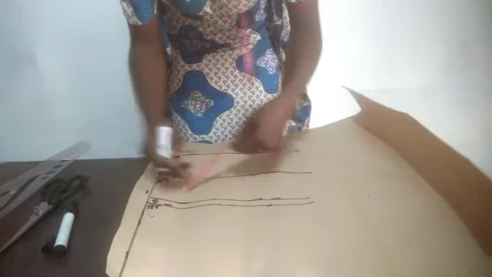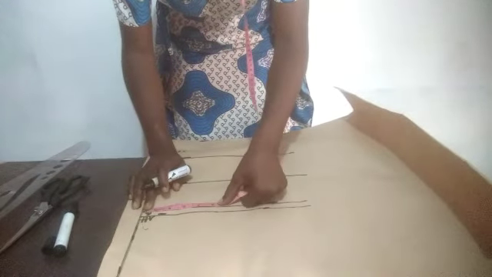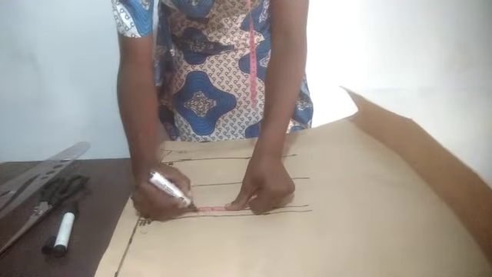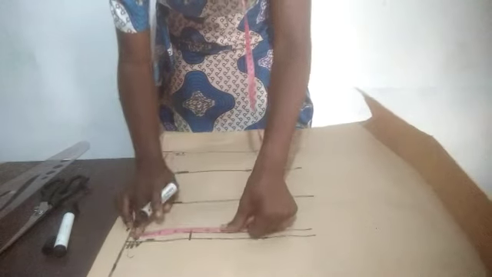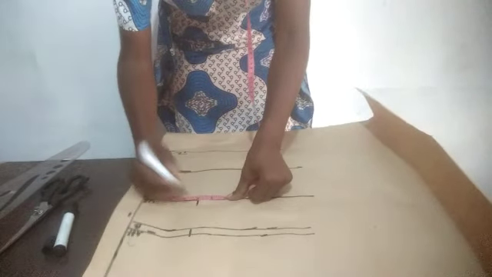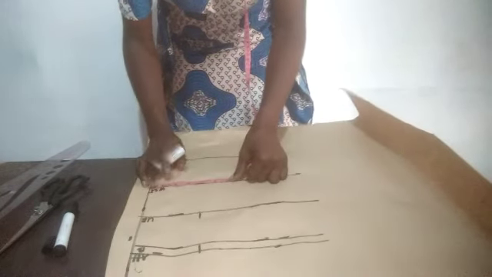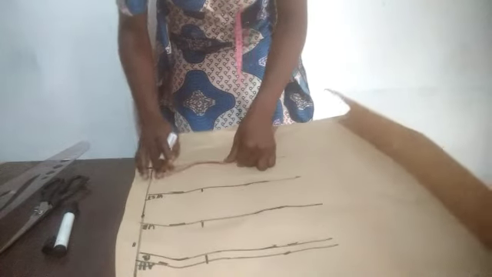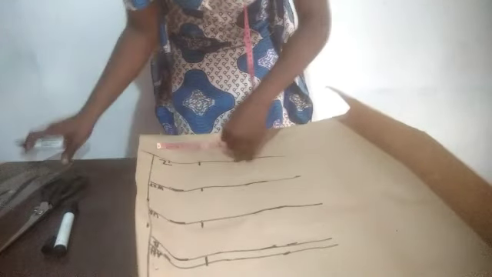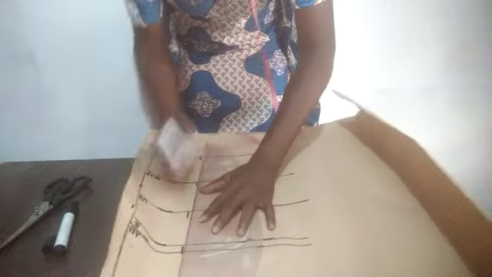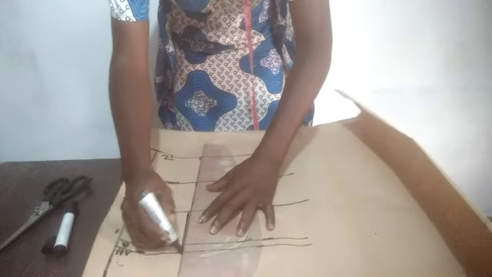So the next thing you have to do now is to go ahead and mark your dart measurement. So our dart is 8 inches. That is the distance between one nipple to the other. 8 inches divided by 2, we have 4 inches. So I'll go ahead and mark my 4 inches all the way down. So using my pattern master, I'll go ahead and connect the lines together.